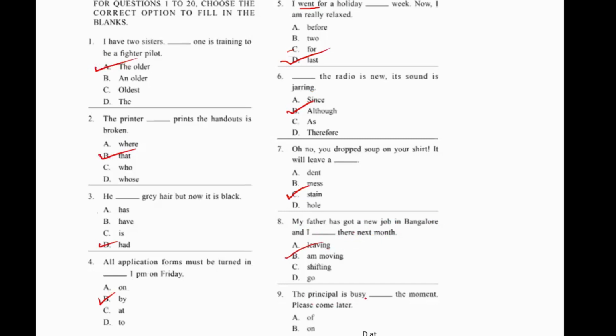Next, the principal is busy, dash the moment, please come later. So it is describing that the principal is busy at that particular moment. So please come later. So here the correct preposition that you have to use is at. Okay, so option D is our correct answer. Now, let's move to the next question.